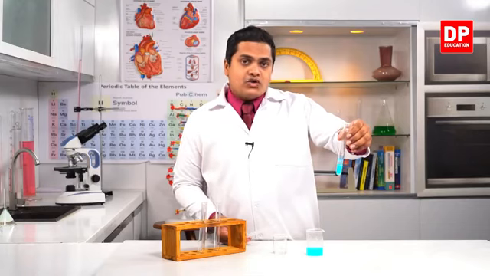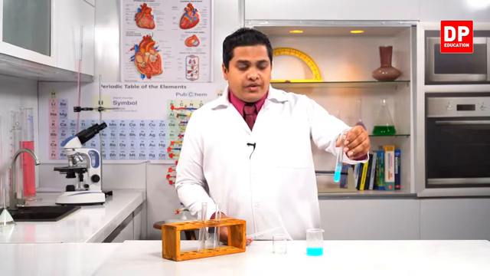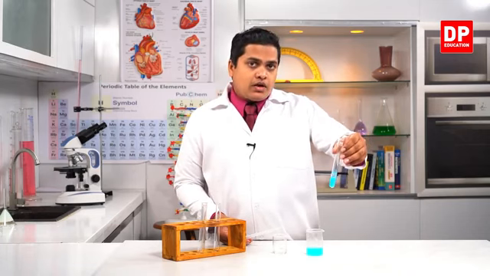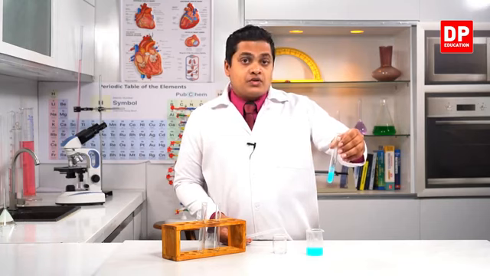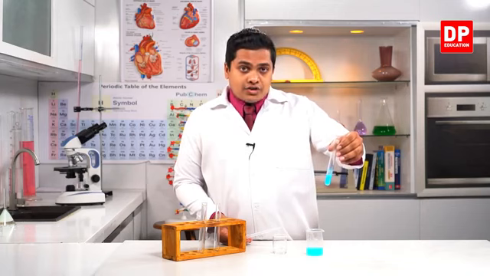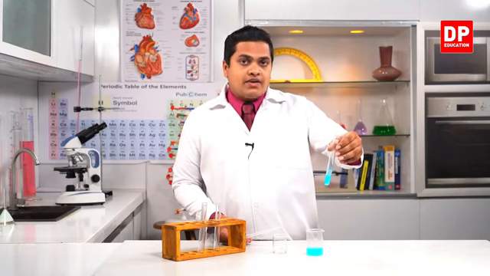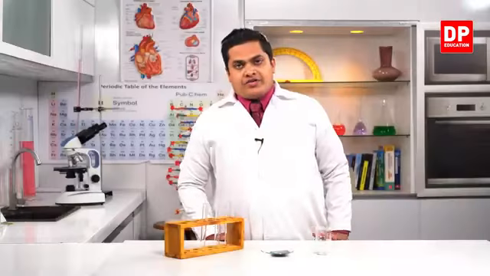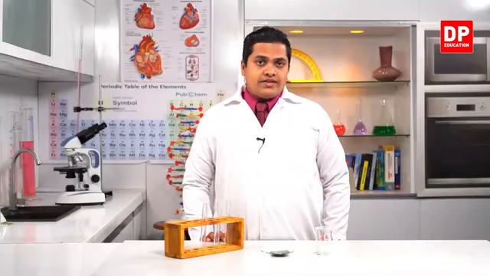So when adding sodium hydroxide to a copper sulfate solution, we can observe a light blue color precipitation. So like in the previous activity, here a precipitation has occurred. So if a precipitation occurs, it means that this change or this reaction is a chemical reaction, or else a chemical change.